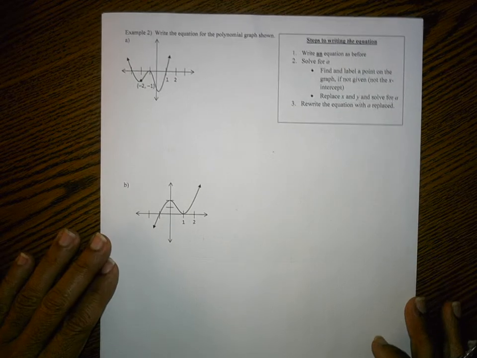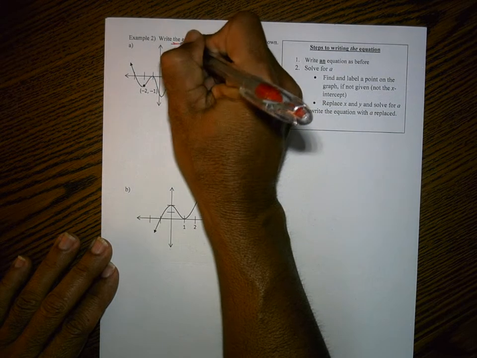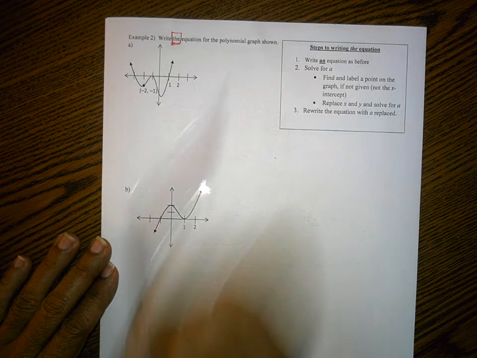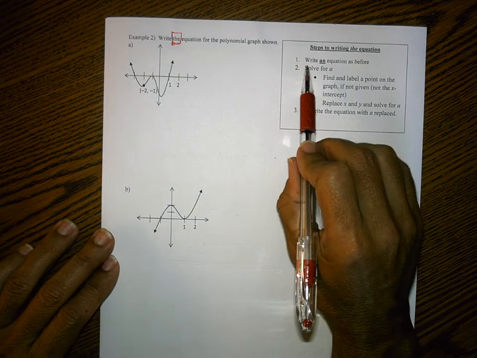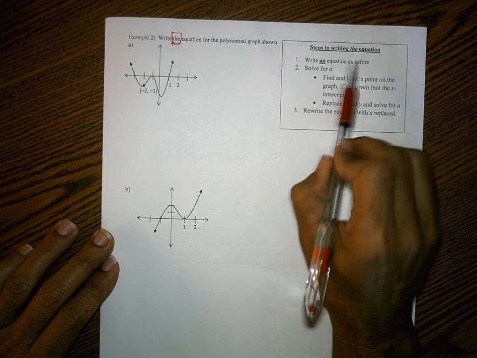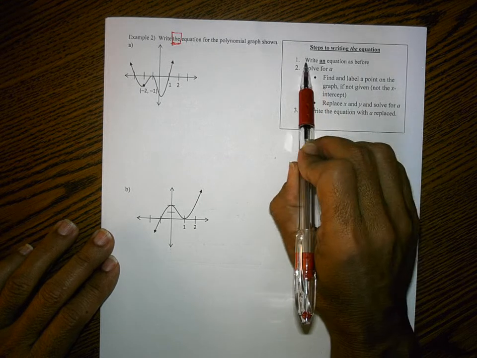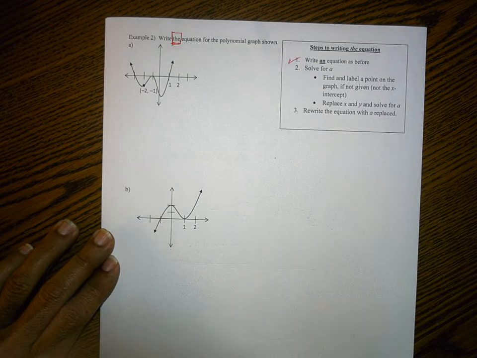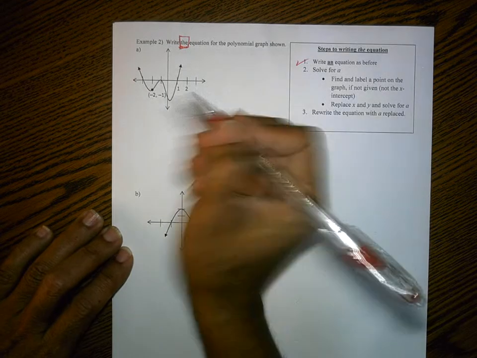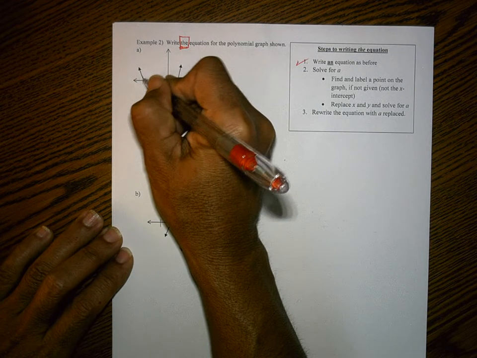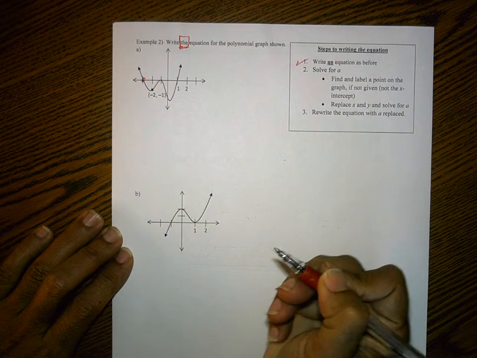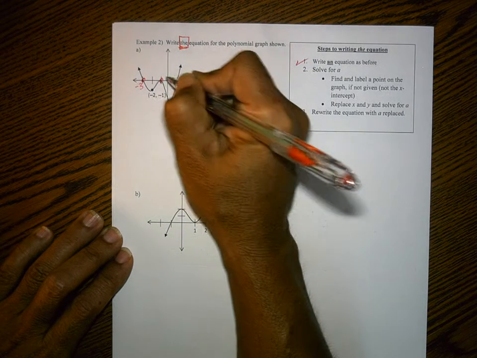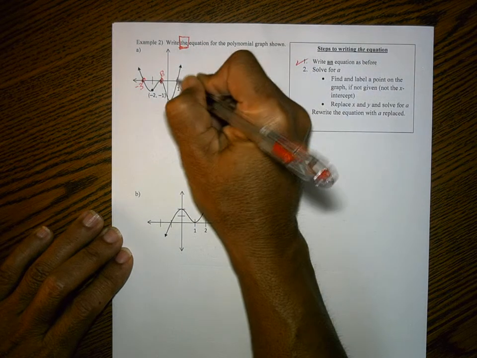So write the equation. That means a unique solution for this graph, for the polynomial. So pretty much the step says write an equation as before. So I just follow the same exact steps as I was doing before. So let's do step number 1 right here. Let's go ahead and mark the x-intercepts. There's one right there at negative 3, and we crossed it. There's a negative 1 with a bounce, and there is a positive 1 with the cross.